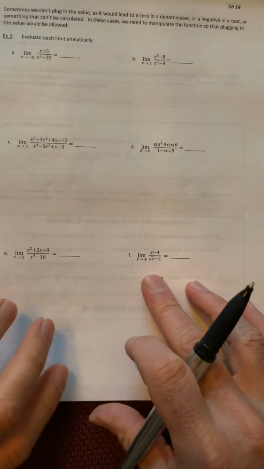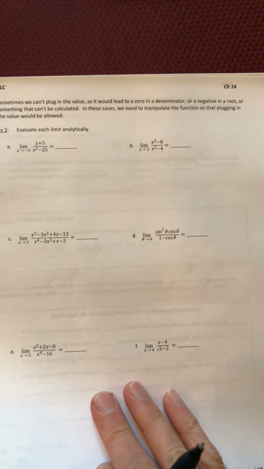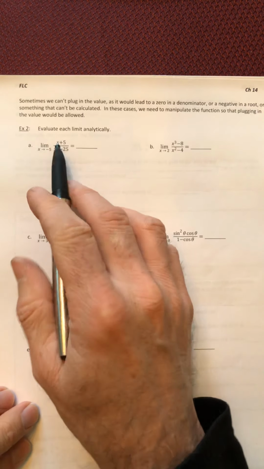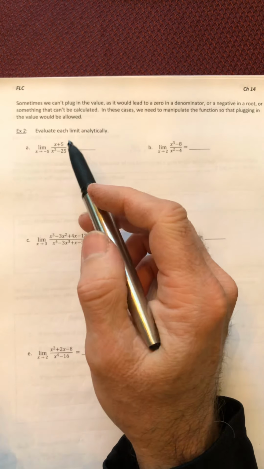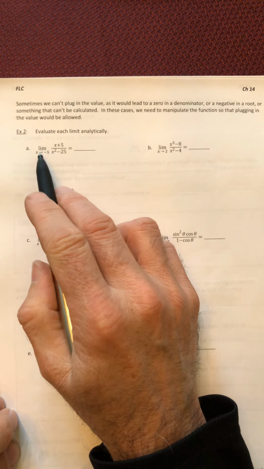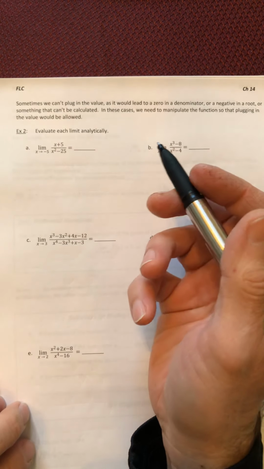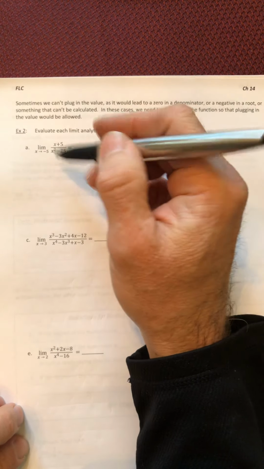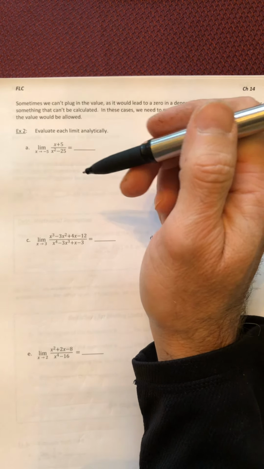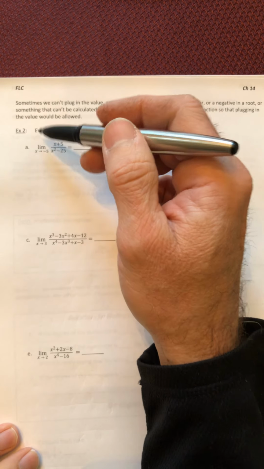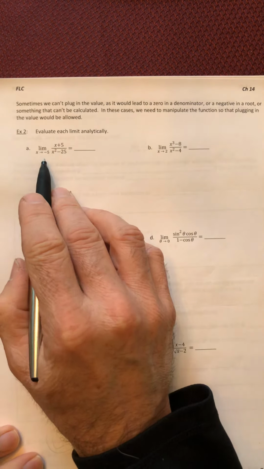So let's go ahead and try some more examples that are a little bit trickier, because sometimes you can't actually plug in the value because it gives you a 0 in the denominator or something bad. In those cases, you still want to try to plug that in, but eventually you have to manipulate that function, which usually requires factoring or maybe using a trig identity or something like that to work this down so you can actually plug in this value.